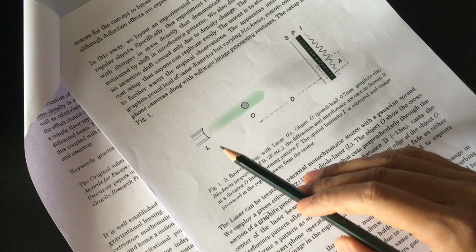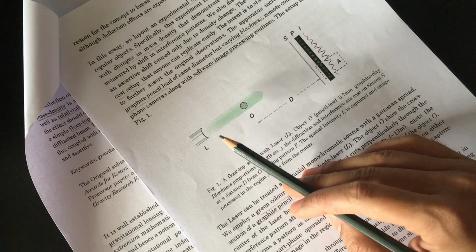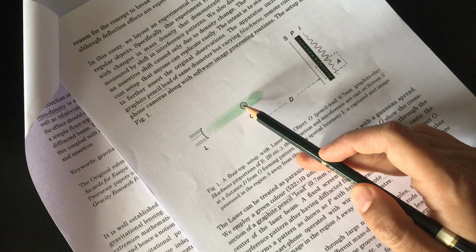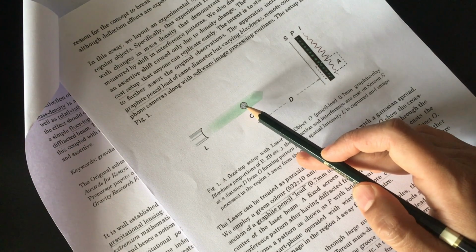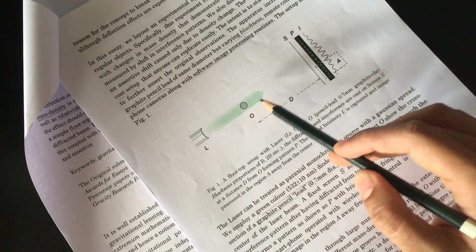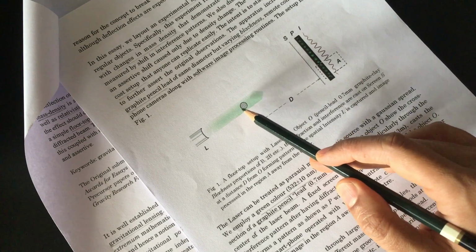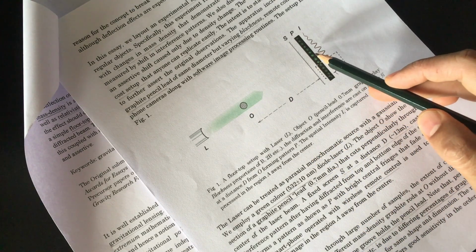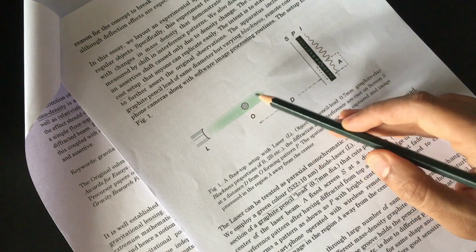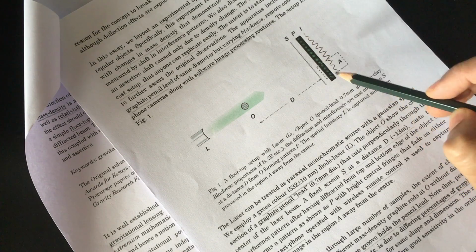So here's a diagram of the whole experiment. There's a laser, which could be a common diode laser, and then this object O is a cross section of a pencil lead, and there's a laser beam which is shown across the cross section of the pencil lead. This beam will then diffract around the edges and also cause an interference pattern on a screen at a certain distance away.